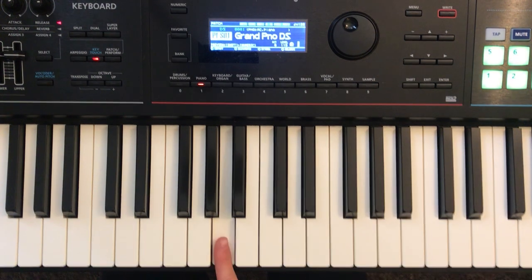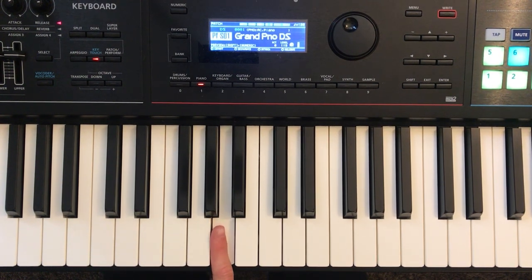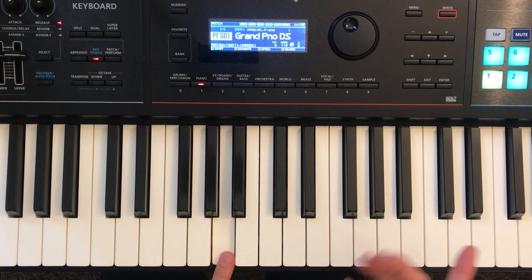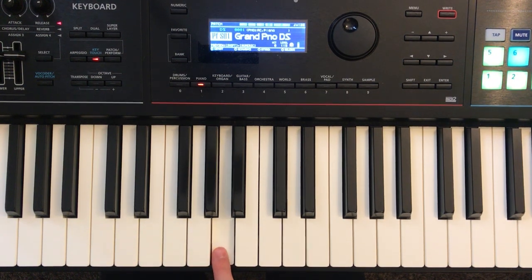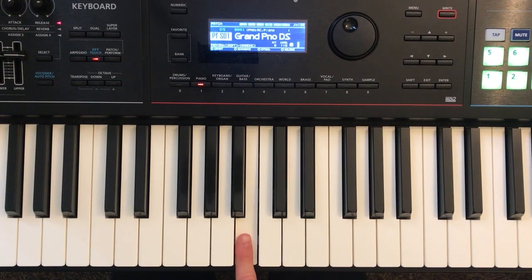So like I said, we pointed here. If you knew it was A just by its location, great, you're doing well. If you didn't, that's okay. Find a note that you do know. So let's say you knew this was F. Count up from F. F, G, A. There's A. Good, let's continue. What's this one? Good, that's B. Let's start another one.